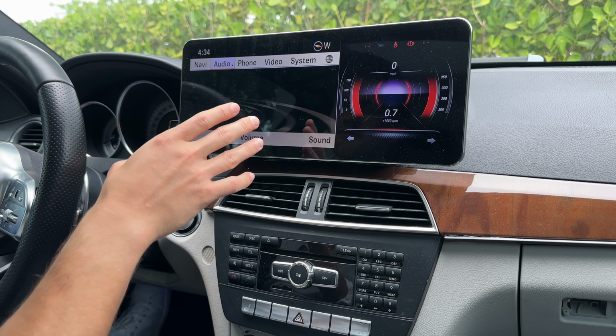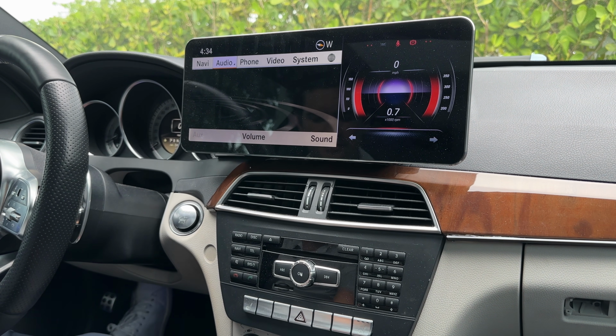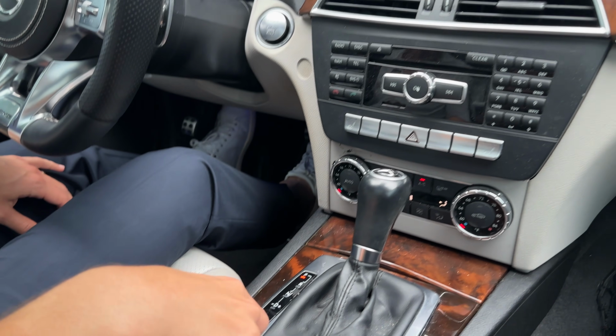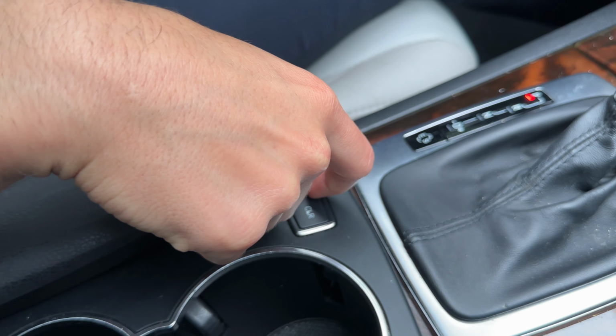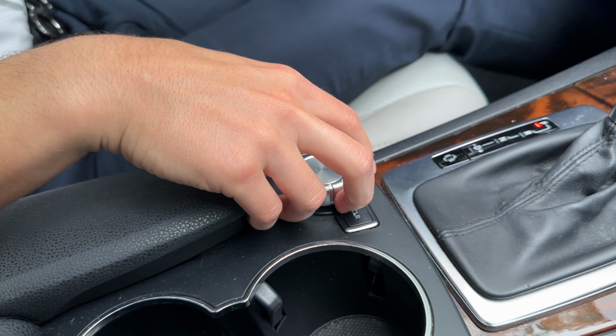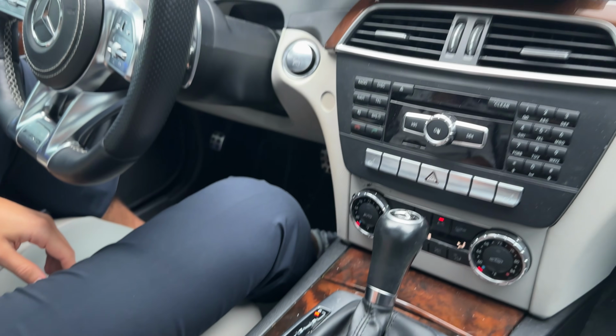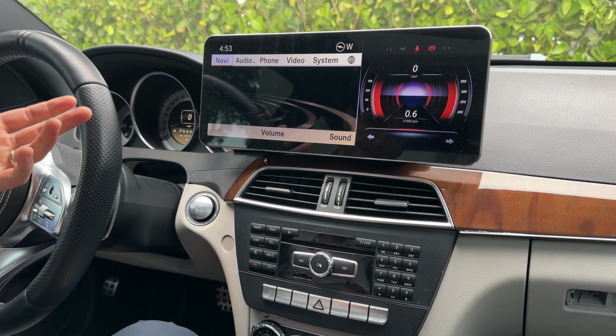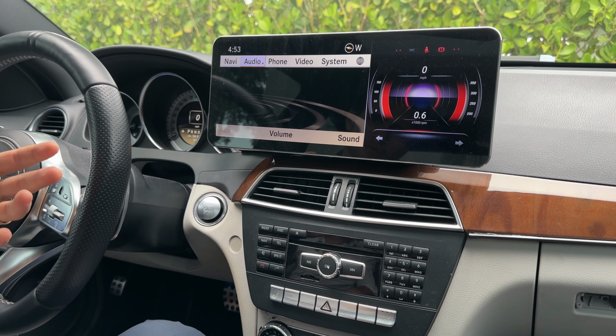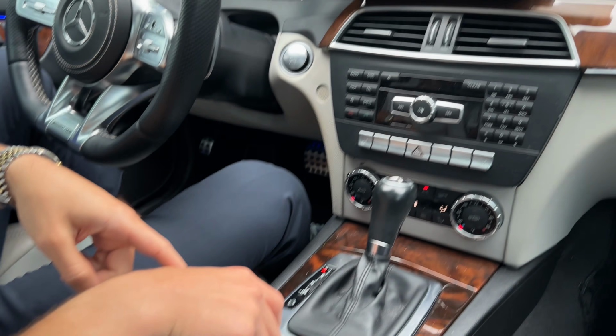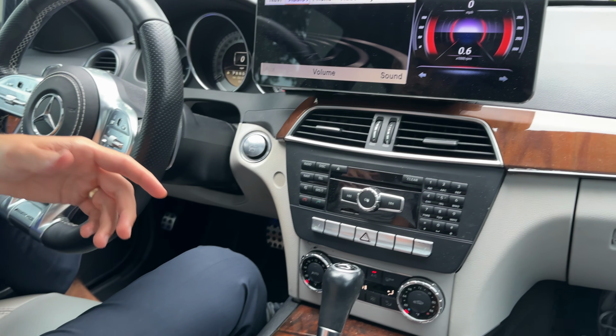That needs to be solved before you can continue here. Once you have this display open, we're going to use our command knob. Remember that your original Mercedes screen is not a touch screen, so we have to use our knob. You can move your command knob up and down and rotate it, and it should function identically to how it used to on the OEM screen. But if you're having issues with this, you'll need to get this fixed first so that you can actually navigate through this OEM menu.